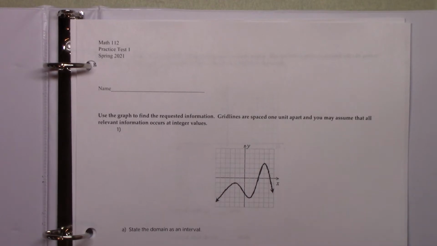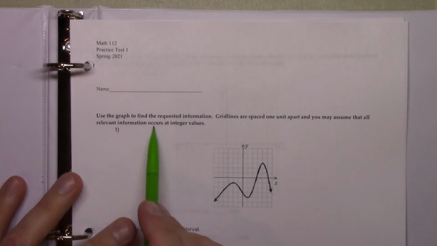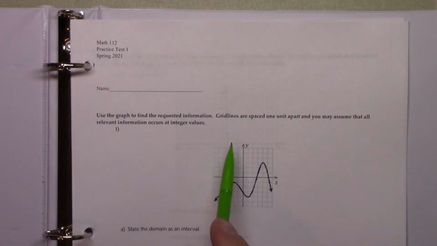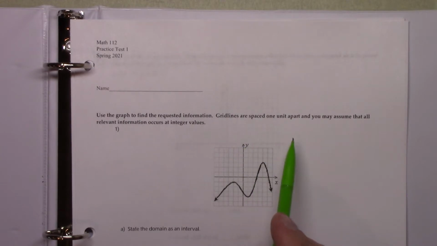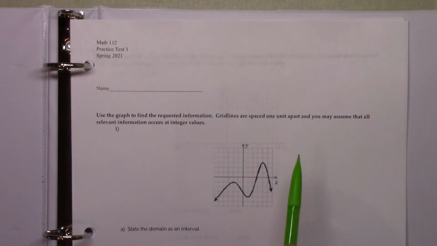So I'm going to start us off on page 1 with problem 1, where they tell us to use the graph to find the requested information. Now, a couple of important details here. Grid lines are spaced 1 unit apart, and you may assume that all relevant information occurs at integer values. So none of the answers are going to involve fractions or decimals or anything goofy.